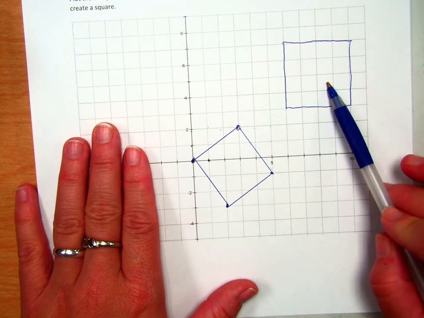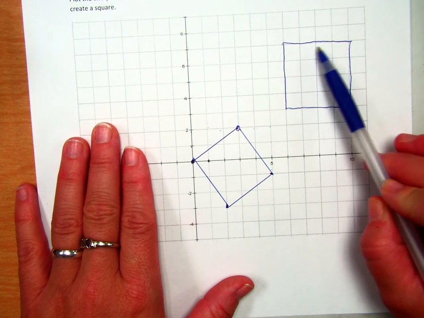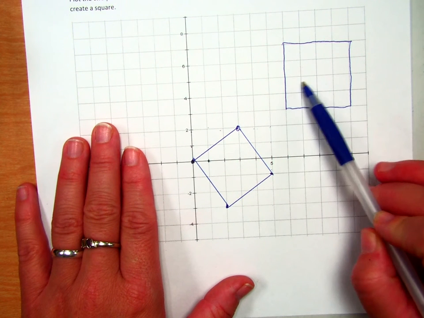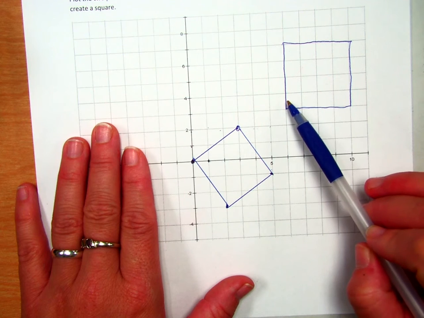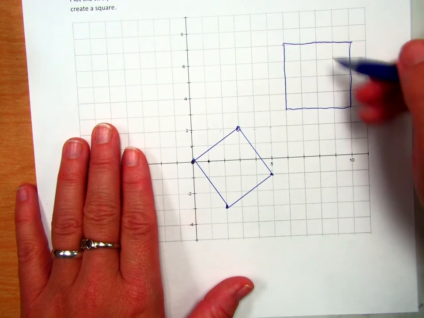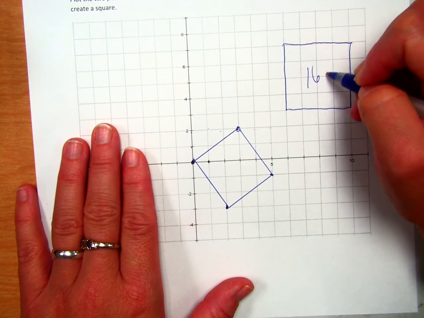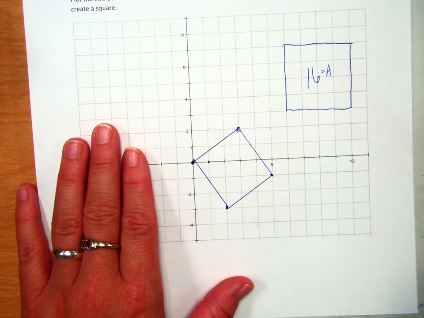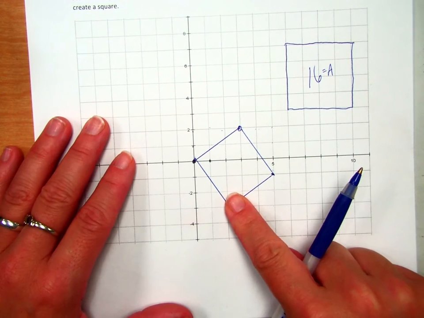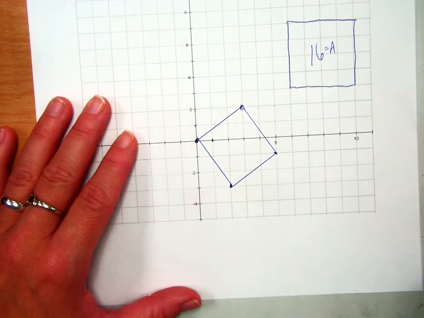When you find the area of this one, it's pretty easy, right? Because you just count the boxes. And you end up with 16, right? 4 times 4. So this had an area of 16. This one is a little harder. This is just like the shapes that you did yesterday.